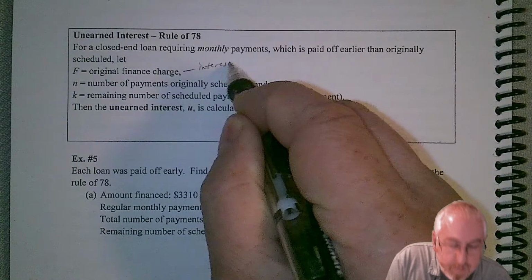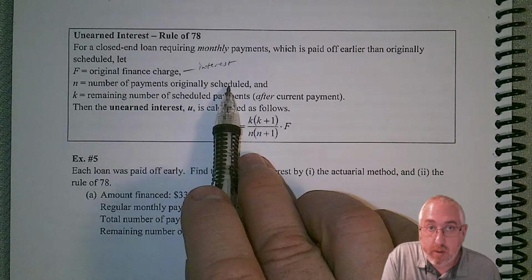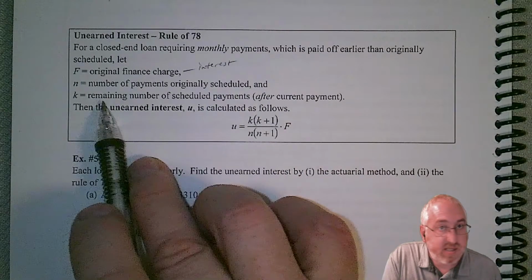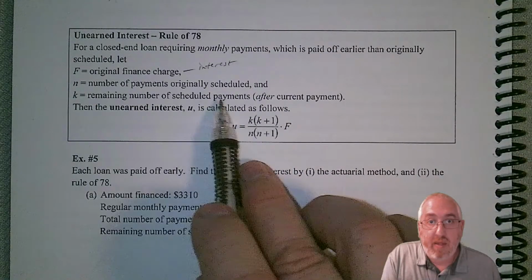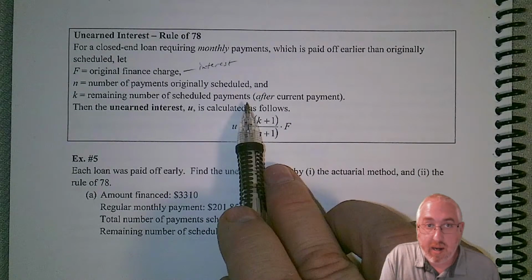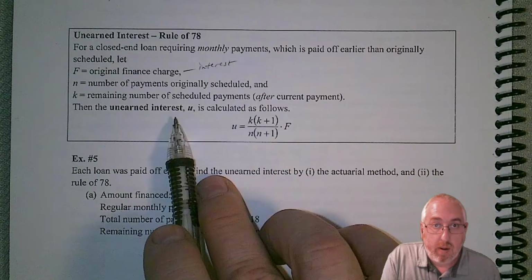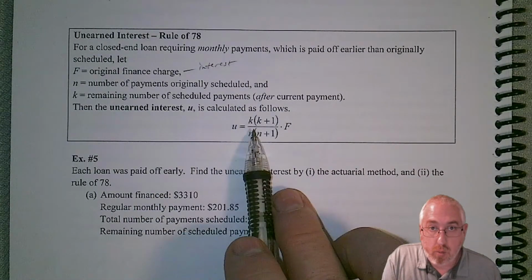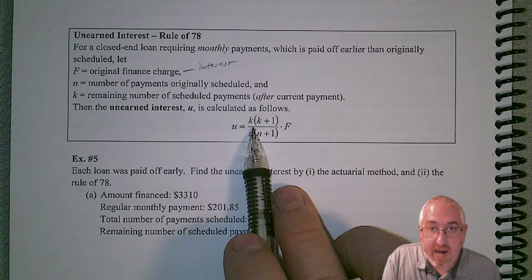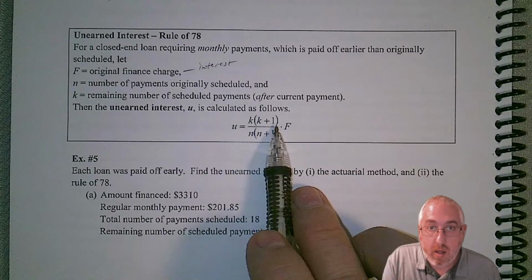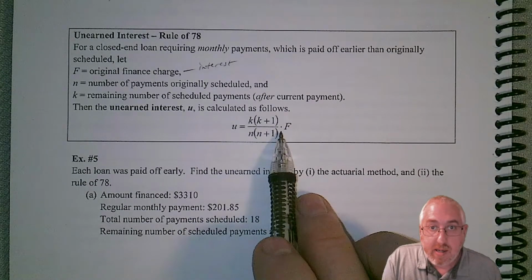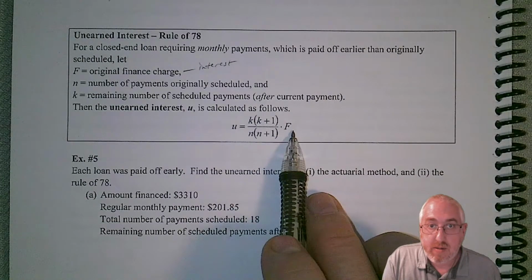N is the number of payments originally scheduled, and K is still the same thing, the remaining payments that are not paid. Now the formula is as follows. U equals K times (K plus 1) all over N times (N plus 1), times F. So times that finance charge, the interest.